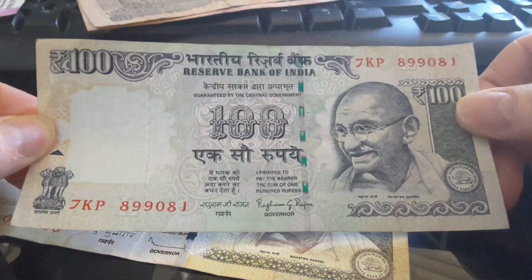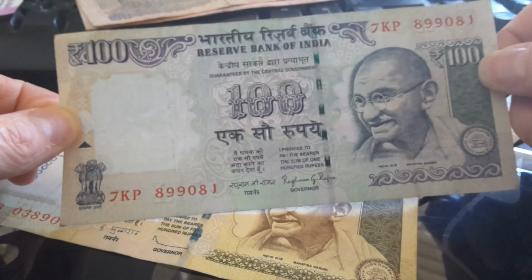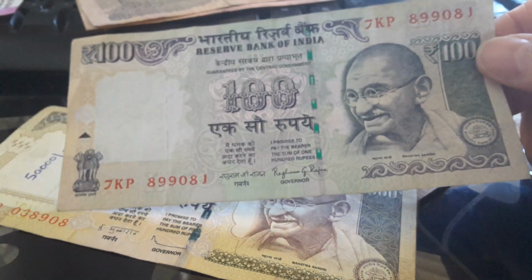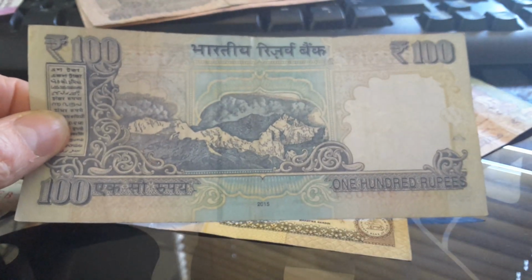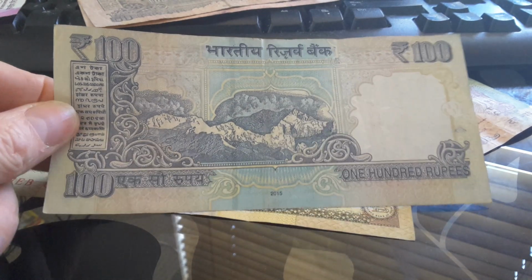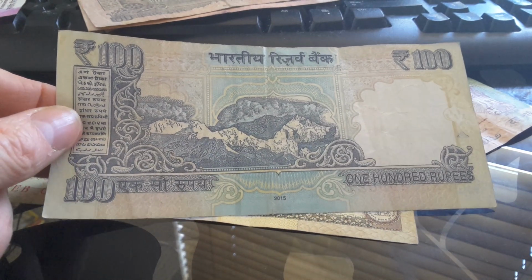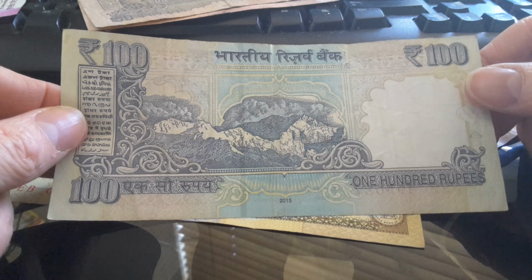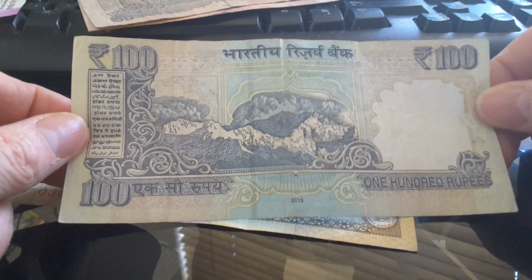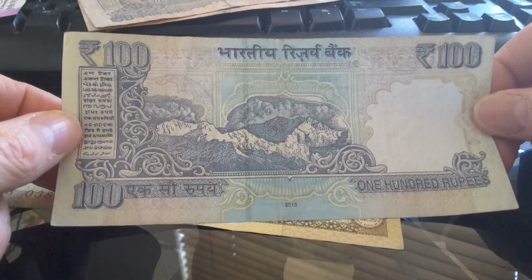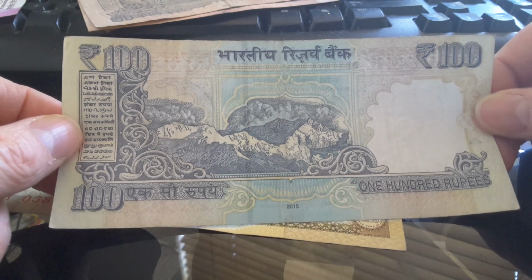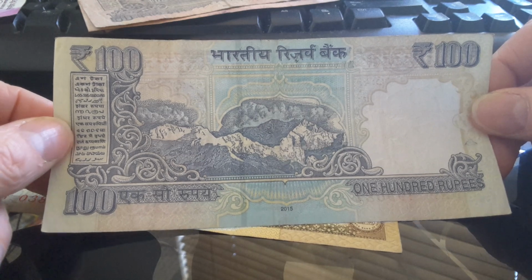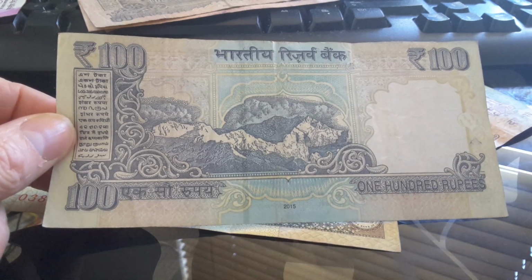So, all this side is pretty much the same. Mahatma Gandhi issue, and the same with the new ones. The front side is just Mahatma Gandhi as well. And on the back, we have a mountain range. And this mountain range is Mount Kachenjunga. And it's in the Himalayas. But up where the Himalayas are, they actually don't speak Hindi, so I'm not too sure what language that is.